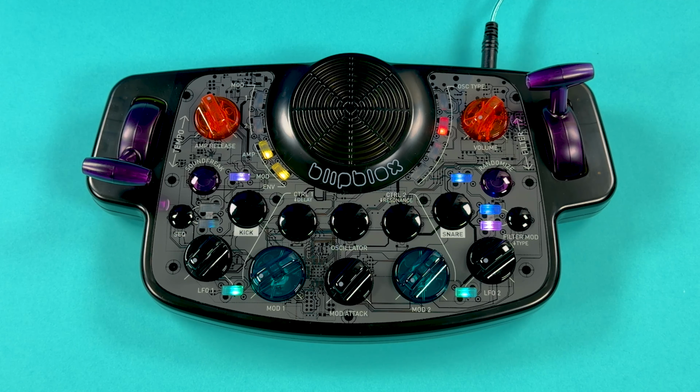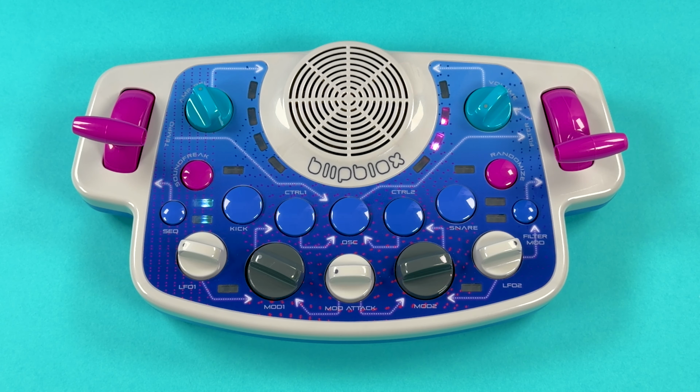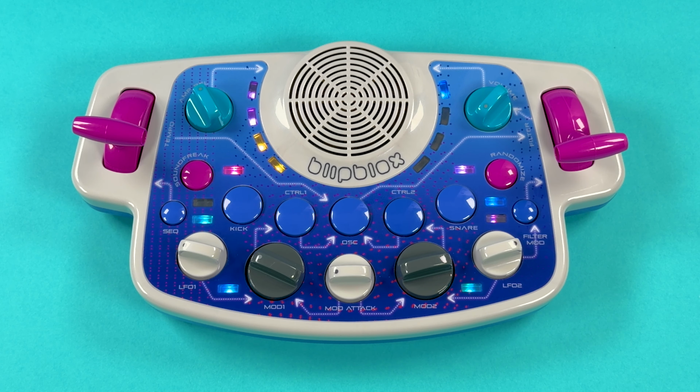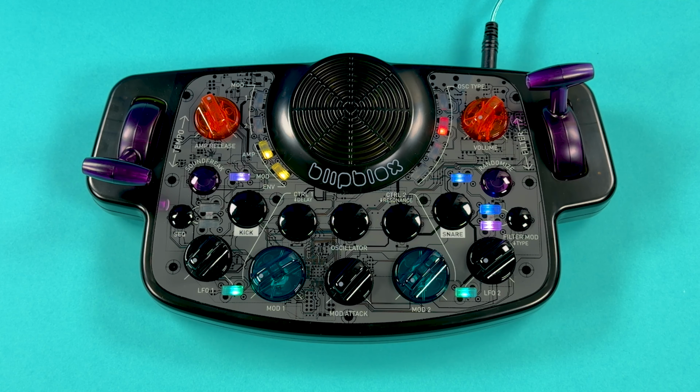On the Blipblox, these LEDs are more than just pretty lights. They show important sound design parameters that can really help you shape your sound. Please note that everything in this video you can also do on the SK2 by holding down the kick button and pressing the Soundfreak. That will put you into the same LED mode that the After Dark is in right now. So let's go take a look at some of these LEDs and what they do.